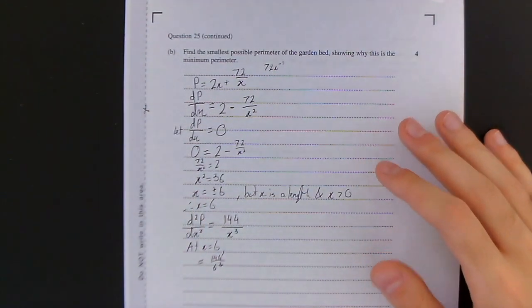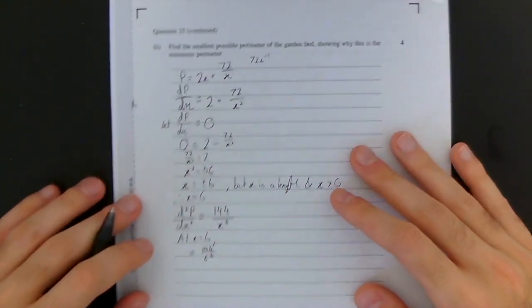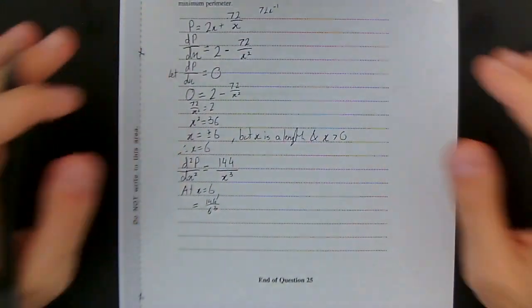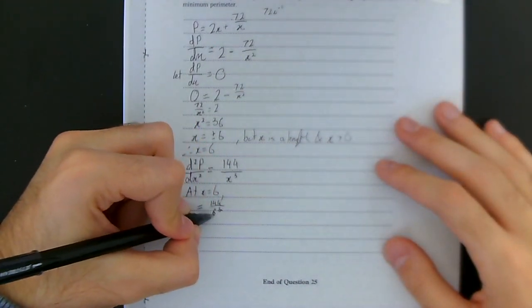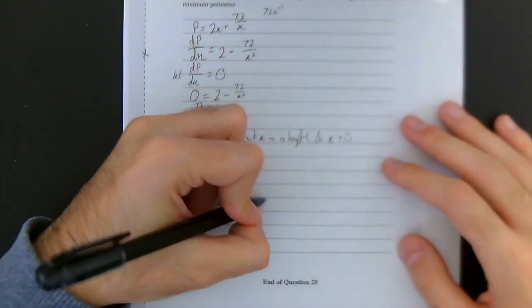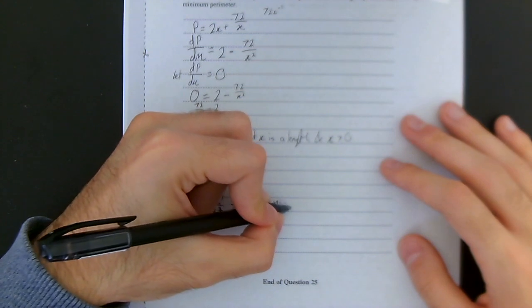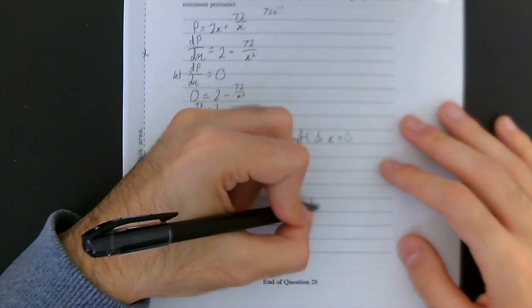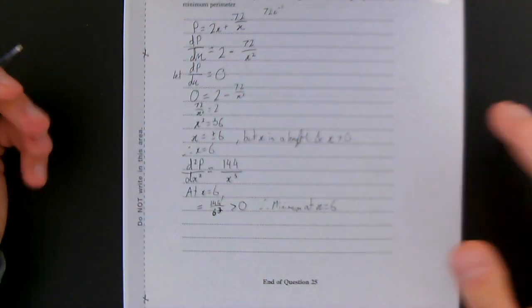Now we don't really care about what the value of 144 on 6 cubed is. All we really care about is if it's going to be positive or negative. And 144 on 6 cubed is obviously going to be greater than 0, so positive. So therefore, minimum at x equals 6.